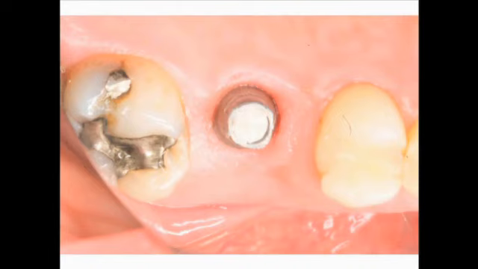A piece of cotton or silicone is placed into the screw hole after torquing to place, and a little Cavit is used to cover the screw hole prior to crown cementation. I always want to be able to get back to my implant itself if there's any problems. If there's problems with the crown, with porcelain chipping, contacts, or if there is any infection or problems around the implant, it's nice for me to be able to remove the crown, remove the abutment, and get back to the body of the implant if I need to.